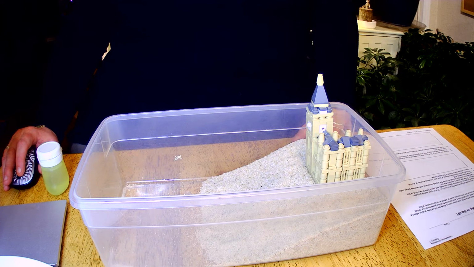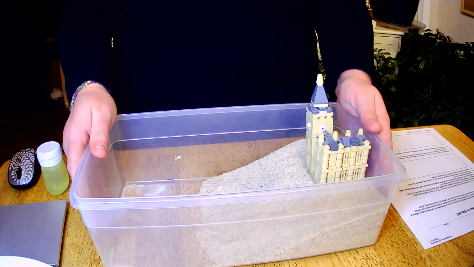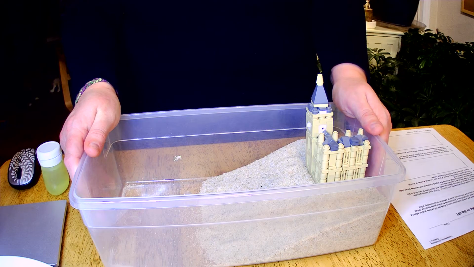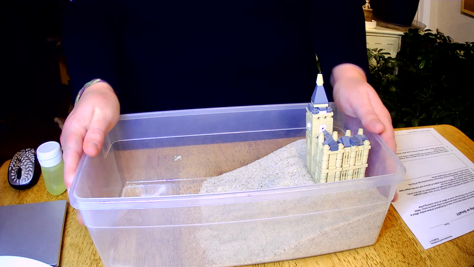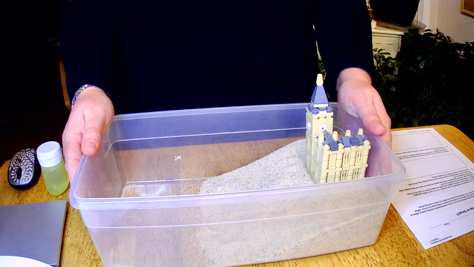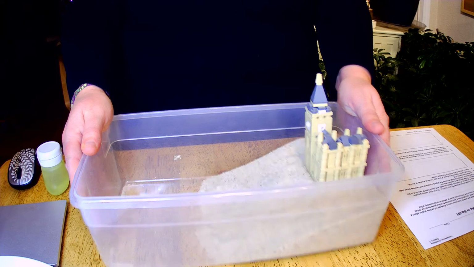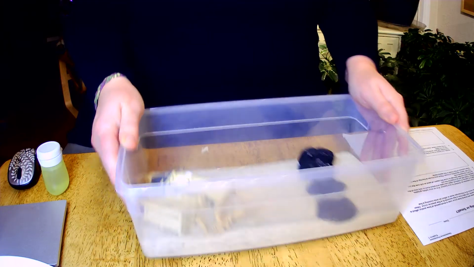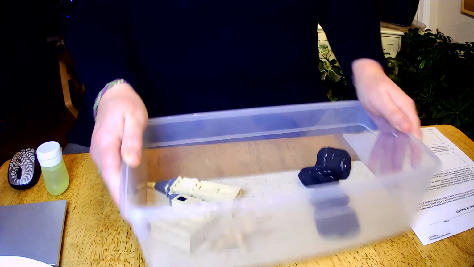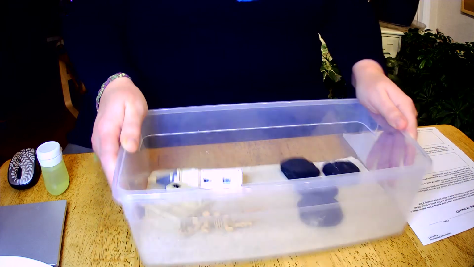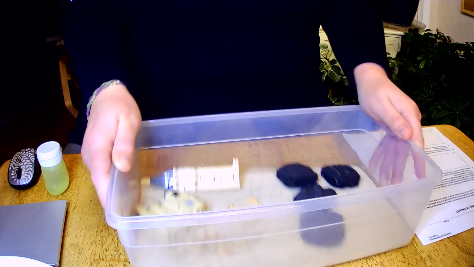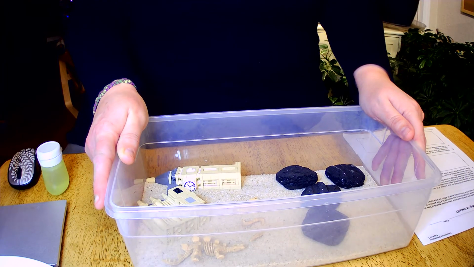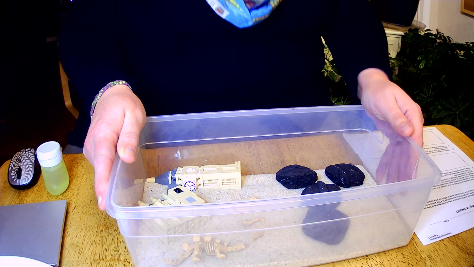So here's where it gets exciting. We're going to take this and simulate one of the geoscience processes that we talked about today. We are going to shake this for 20 seconds. You can go ahead and try to time me if you want. On your mark, get set, go. Okay, that was 20 seconds. As you can see, things have changed a lot in here.